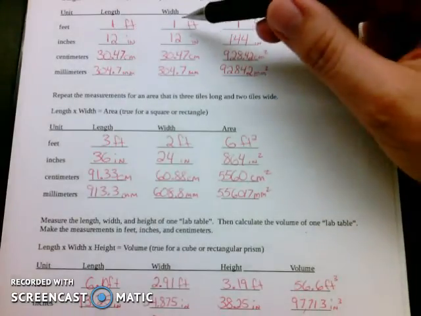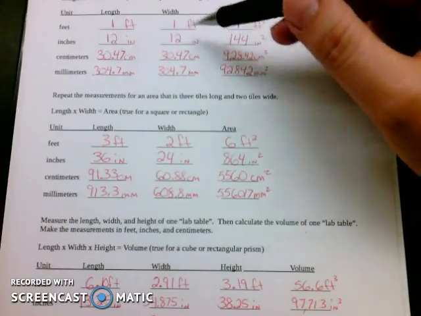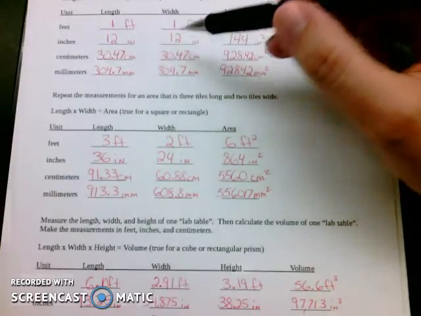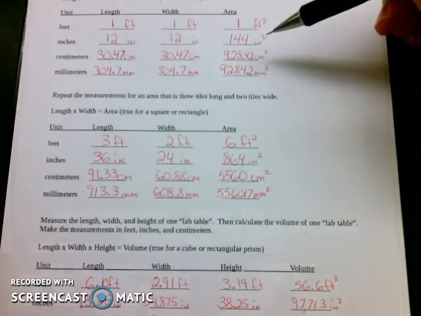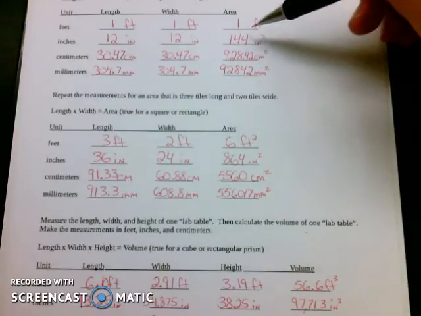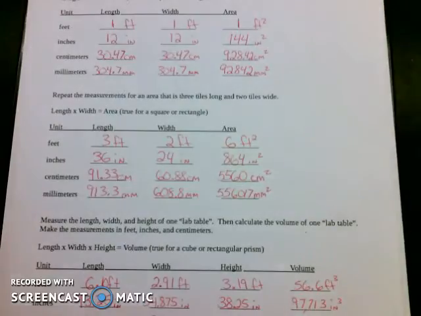Okay, we can convert a foot to inches by multiplying by 12. We converted the length from feet to inches by multiplying by 12. We multiplied those together to get my area in square inches. So obviously, if I want to go from square feet to square inches, I have to multiply by 144, which is 12 times 12 or 12 squared.